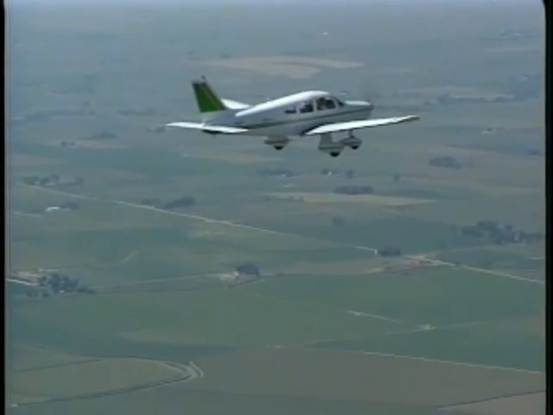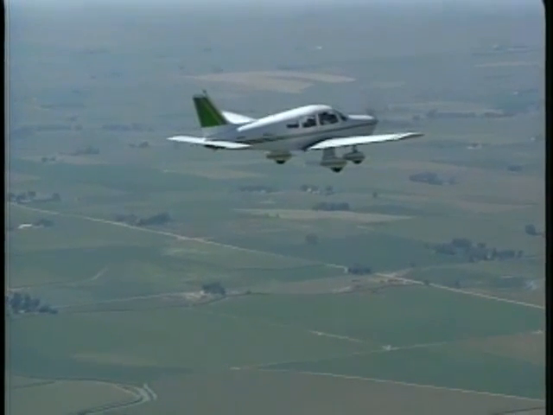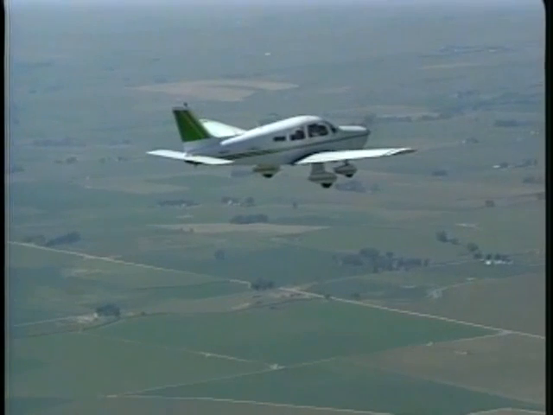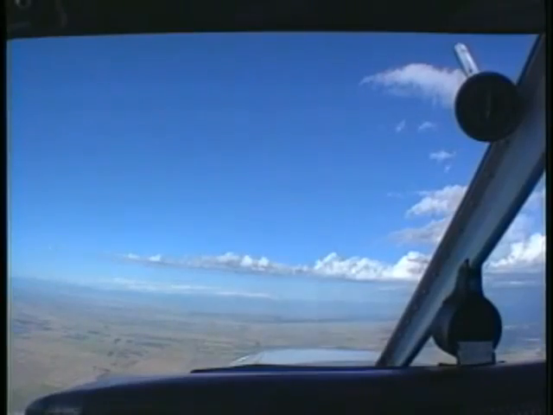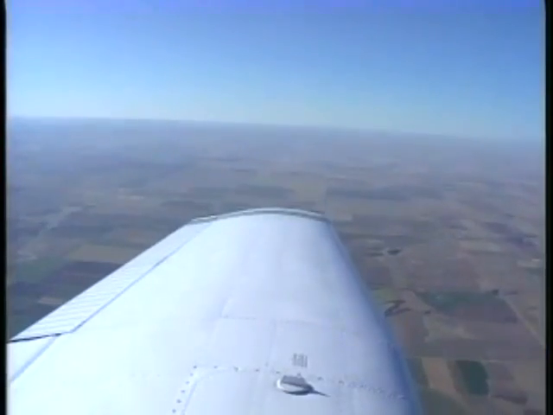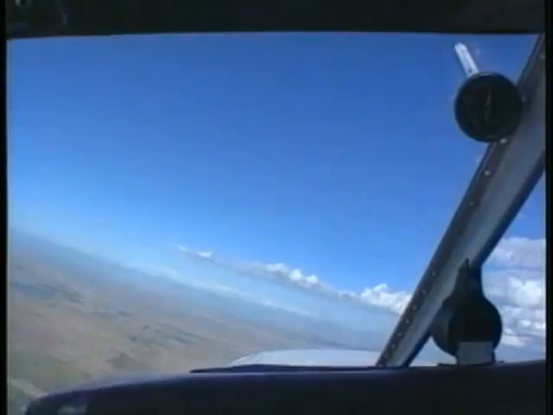Your initial planning includes establishing the airplane at a height that will enable you to perform the procedure and recover at a safe altitude. After you've determined the location where you wish to perform the maneuver, clear the area by carefully looking for traffic below as well as in your general vicinity.